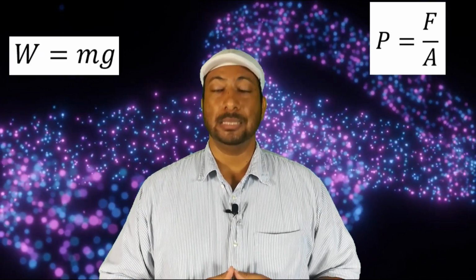Let's proceed by deriving the formula for calculating pressure exerted by liquids. We'll start off by looking at our first formula we learned for solid pressure. Recall that pressure is equal to force divided by area. What force does an object exert? Well, in this case, we are looking at the weight of the object. Recall that weight is equal to mass times gravity. Also recall that mass depends on volume and density. In particular, you should know that mass is equal to density times volume.